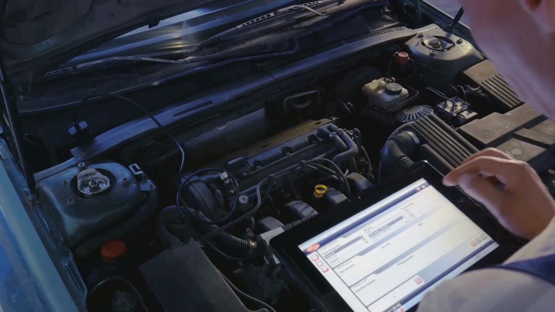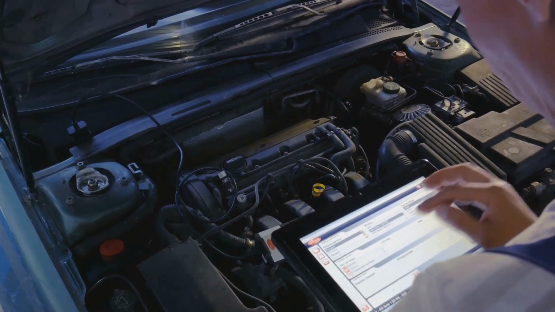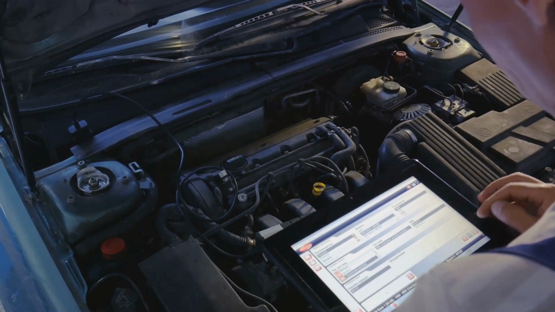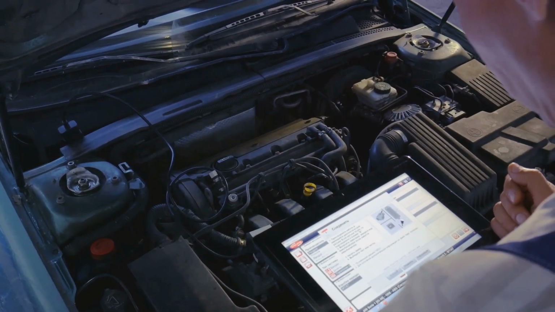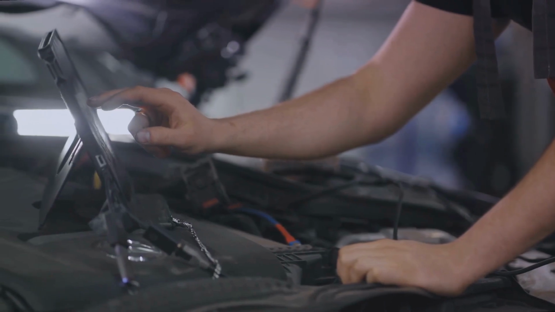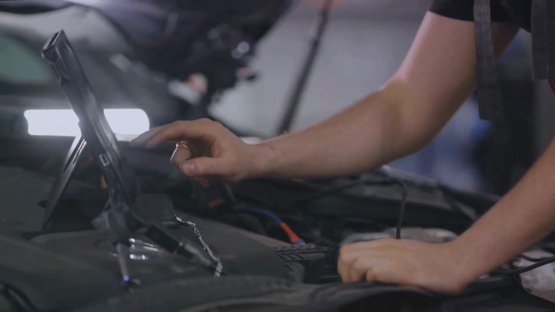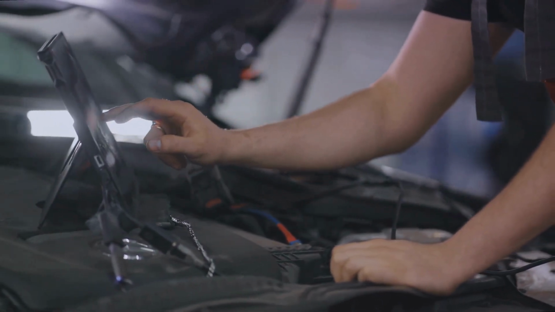From here, we can then delve into how to diagnose these problems using PC diagnostic software. So, buckle up as we venture into the digital depths of your car's electronic systems. Understanding these problems is the first step. Let's delve into how to diagnose them using PC diagnostic software.